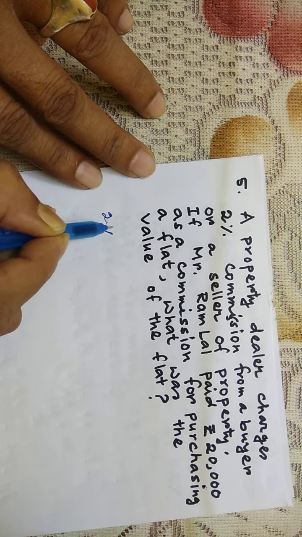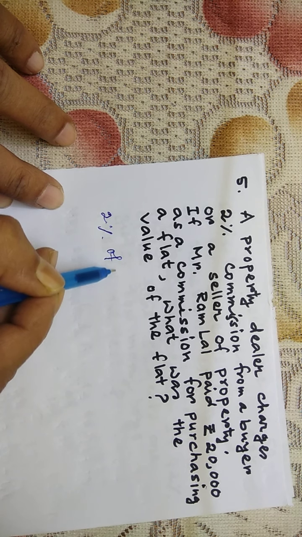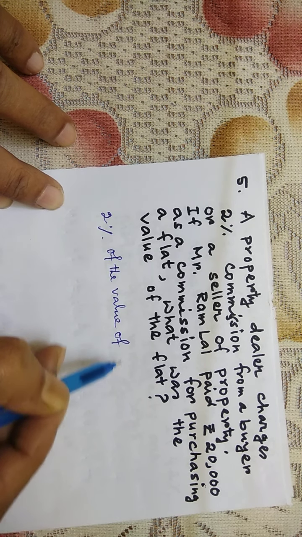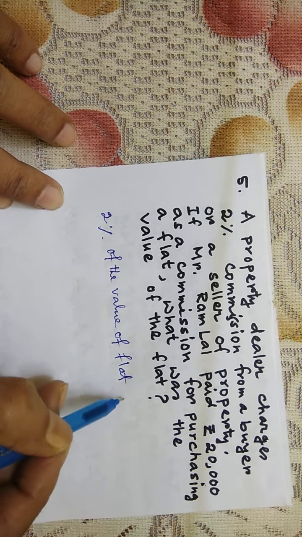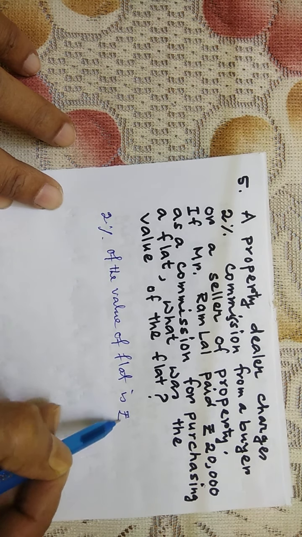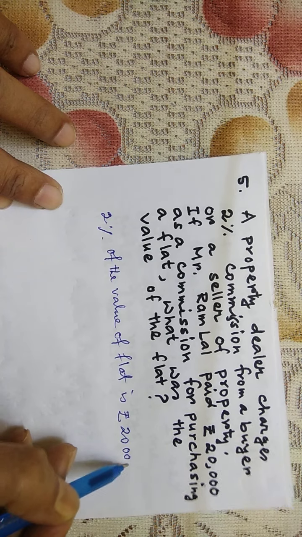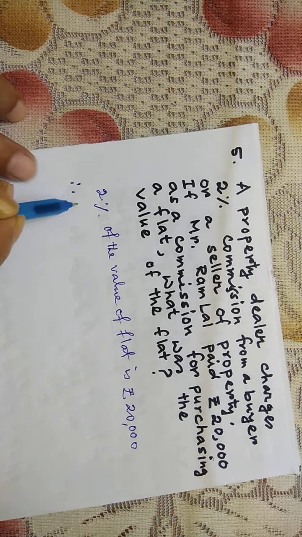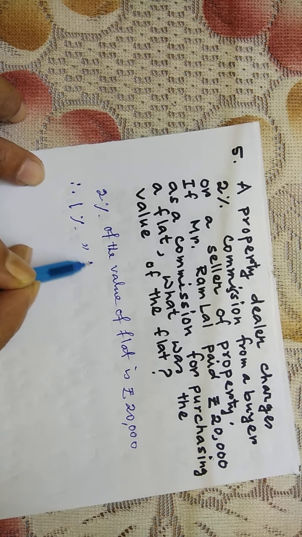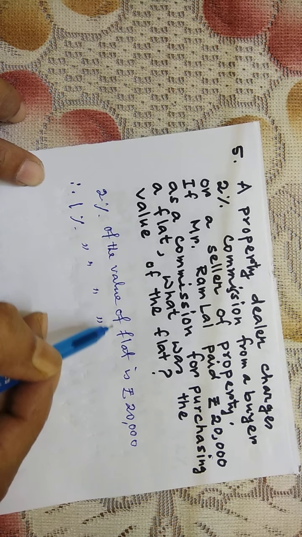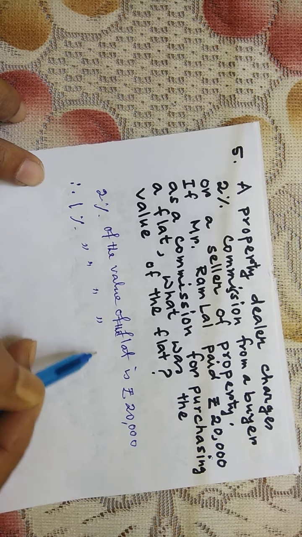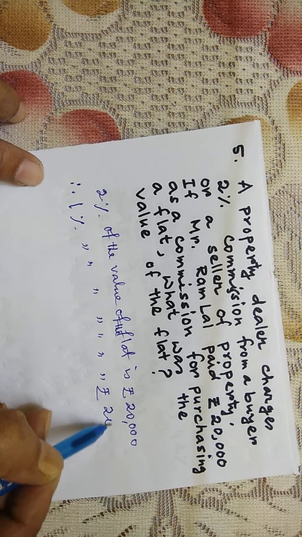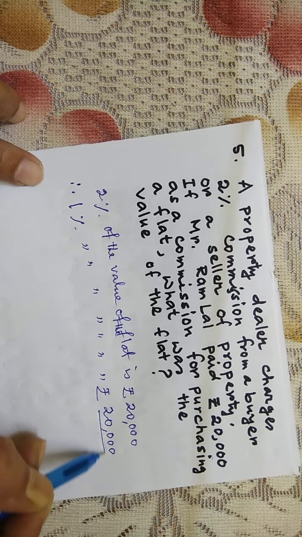So 2% of the value of the flat is rupees 20,000. 1% of the value of the flat is rupees 20,000 by 2.